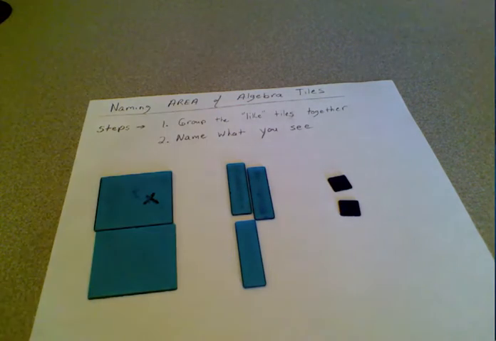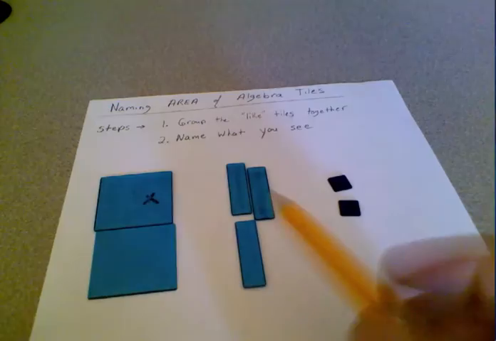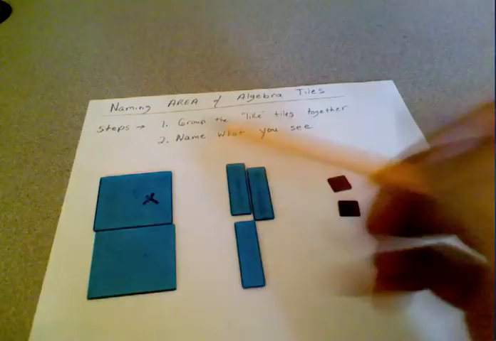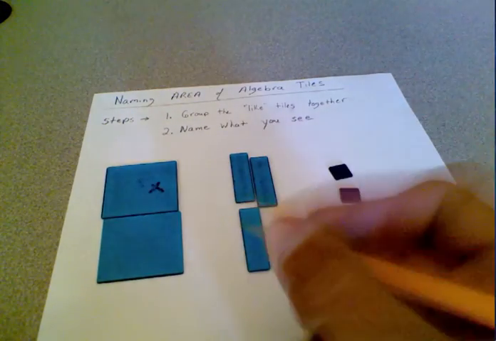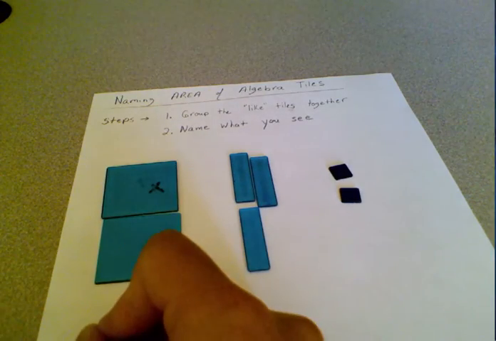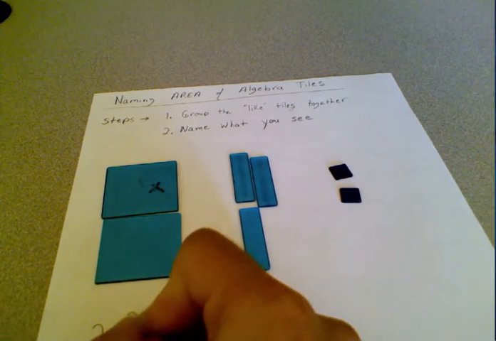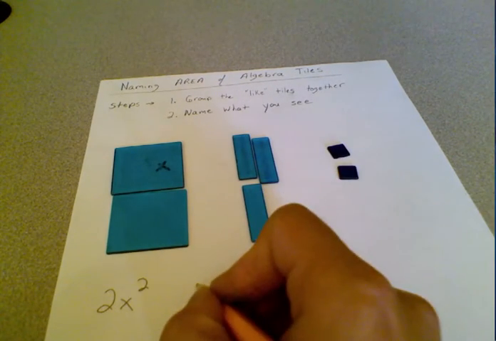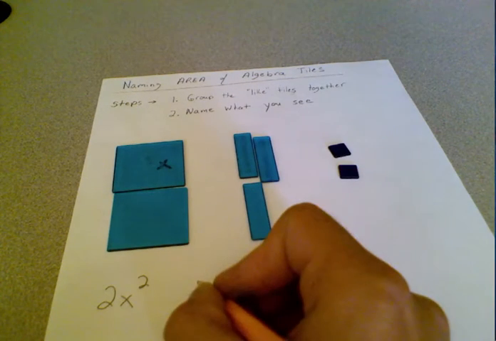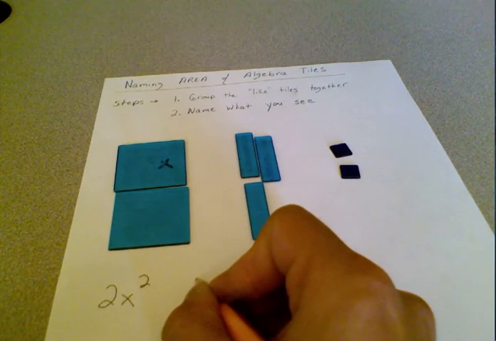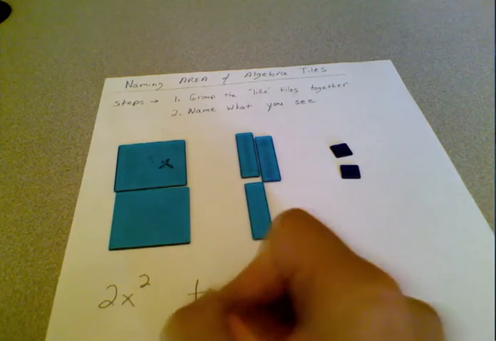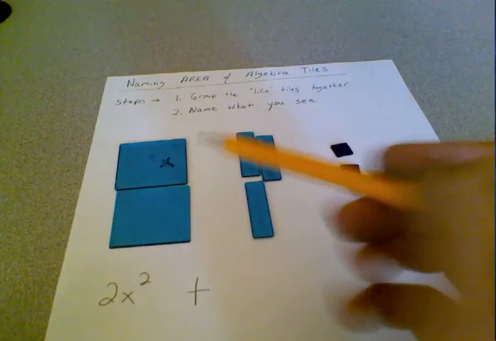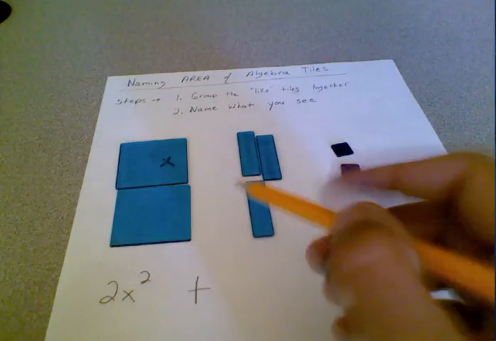You're kind of in the process of combining like terms, which we'll get to in another video. Now you just have to name what you see. I see here I have x squared pieces. Ask yourself the question, how many x squared pieces do you see? Well, right here you see that there are two of the x squared pieces. So I'm going to put a 2 in front of the x squared. All right? Now I need to separate the terms with either an addition or subtraction sign. In this case, we're naming the area, but I cannot add the 2x squared plus what I have here together. These are separate here. These are different like tiles.